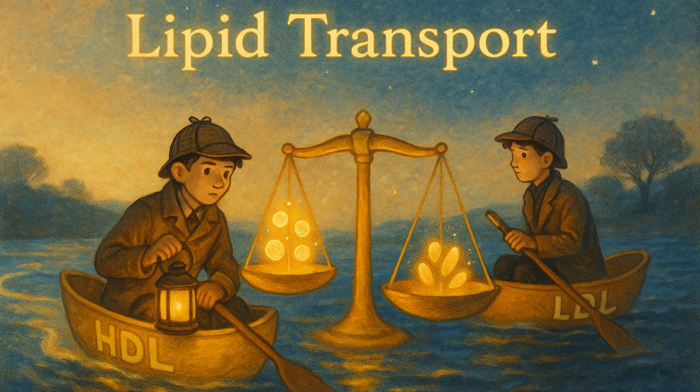And another important point, research suggests that having a higher number of small, dense LDL particles might be even more atherogenic, more likely to cause plaques, than just having a high total LDL level. They seem to penetrate the artery wall more easily and get oxidized faster. Wow. So it's not just the amount, but the type of LDL too.